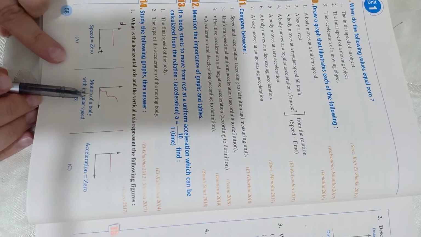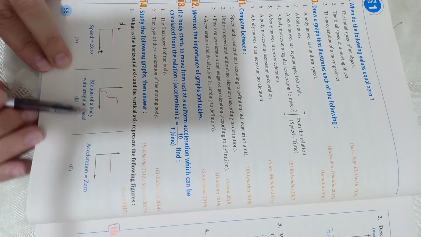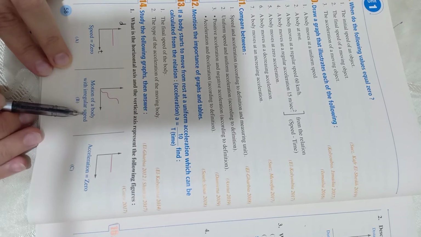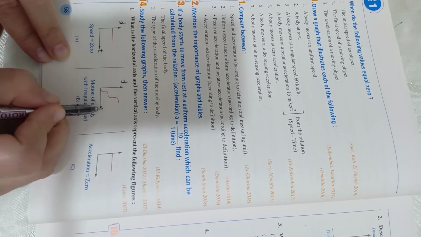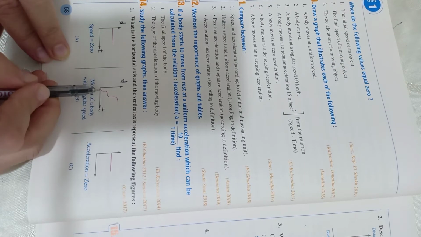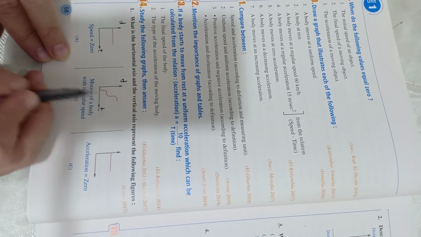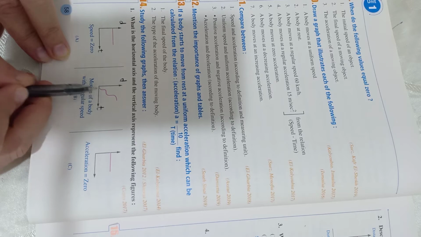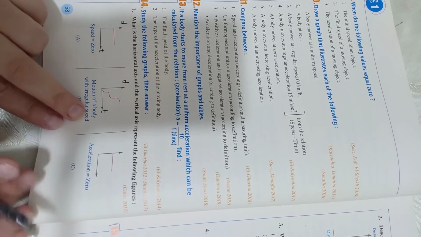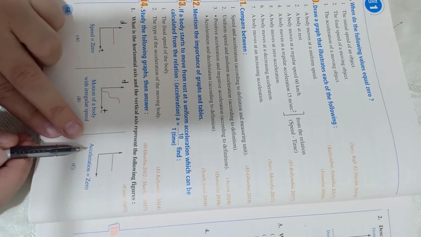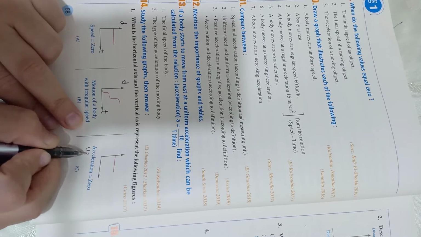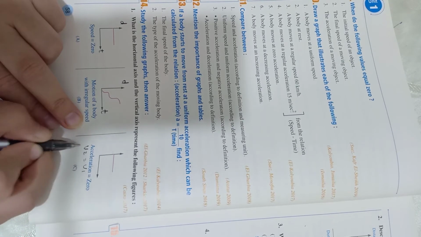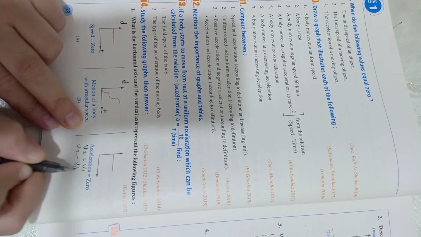The second graph represents the motion of a body with irregular speed, represented by distance and time. The distance changes as time passes, so it's represented by a curved line. Graph number 3, acceleration equals 0. Acceleration equals 0 means that V2 equals V1, so V2 minus V1 equals 0.